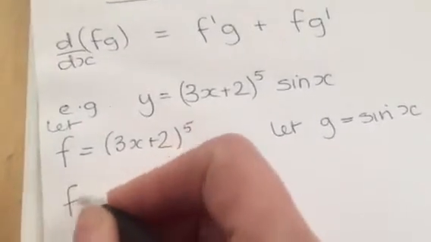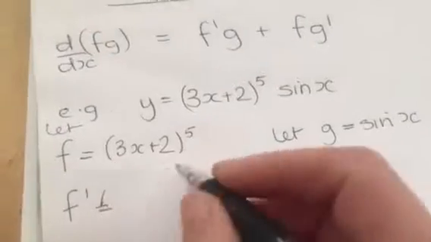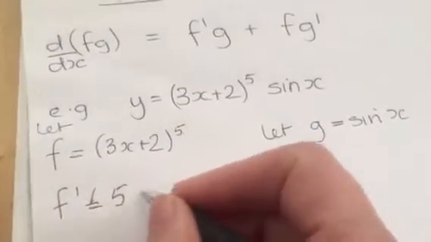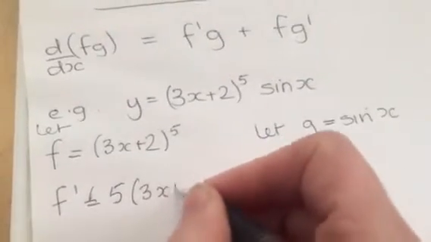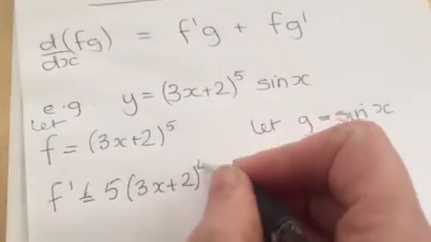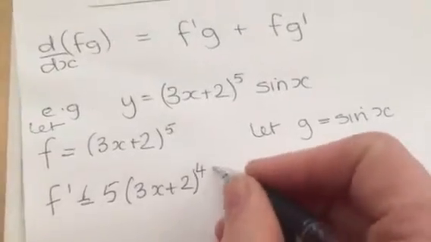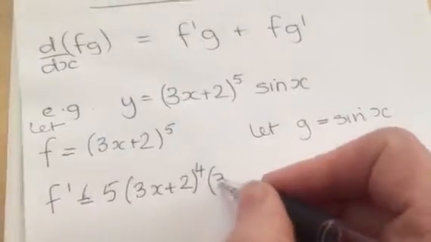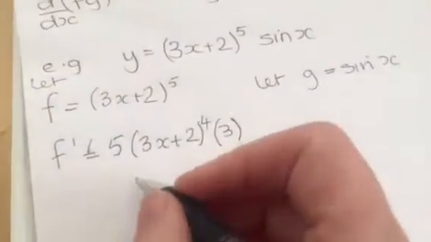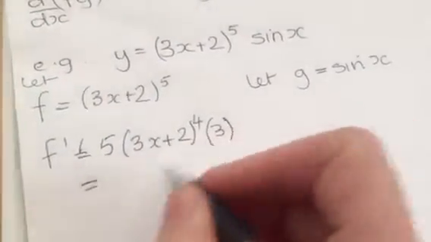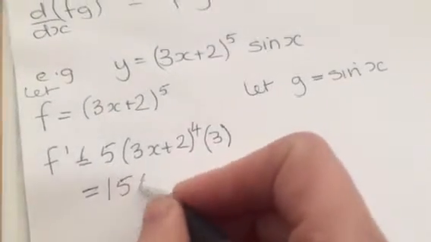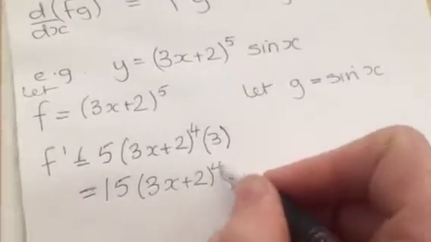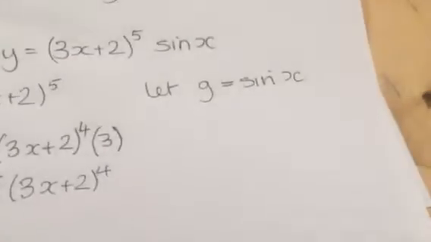So I need to know what f dash is. So f dash is something to the power of 5. So I differentiate something to the power of 5. So it's 5 times something to the power of 4 multiplied by the something differentiated. Differentiate 3x plus 2, I get 3. Make sure you then tidy that up. So 3 times 5, 15, (3x plus 2) to the power of 4. So I've used the chain rule to differentiate that.